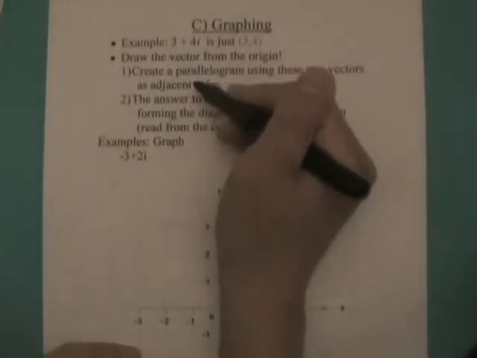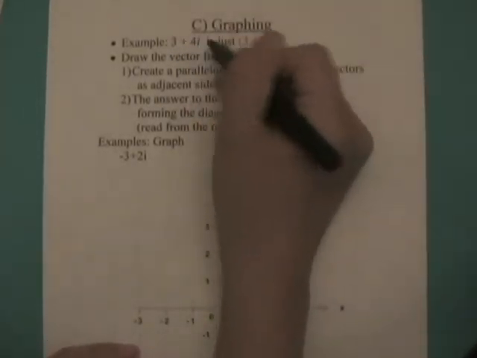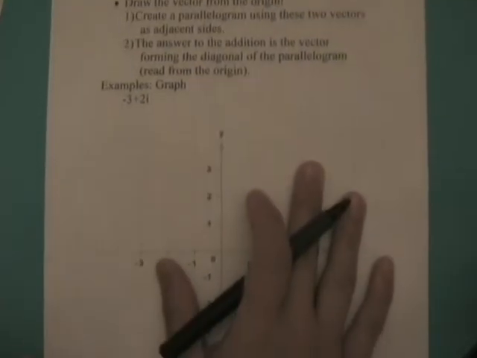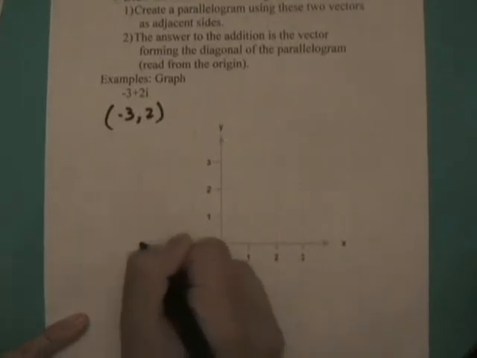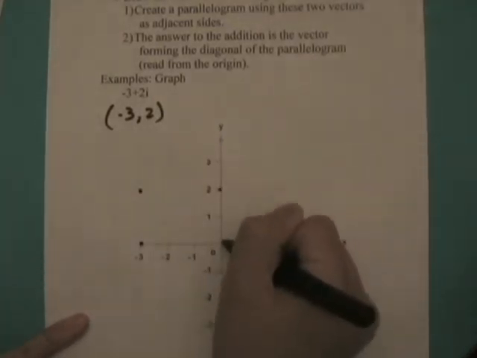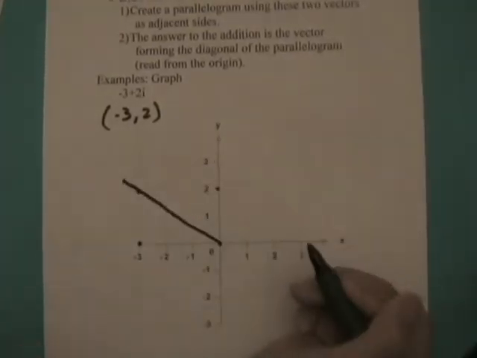An example would be 3 plus 4i. So that's just 3 and 4. When it has the i, it's just the y coordinate. Let's start off with a simple one. -3 plus 2i. That's simply -3 comma 2. So I'll go over to -3, and then I'll find the 2. I'll find where they meet, which is right here. And I'll draw the vector from the 0 point. So I'll have to go like that. So that's the answer for that one.